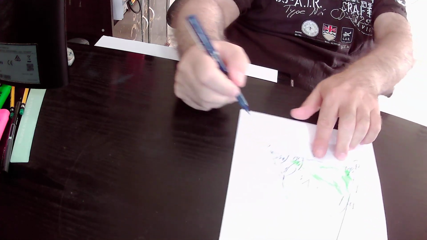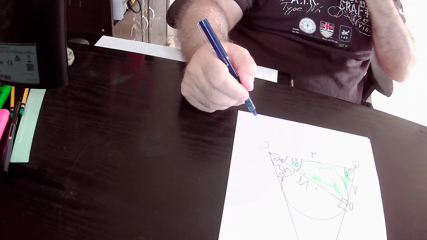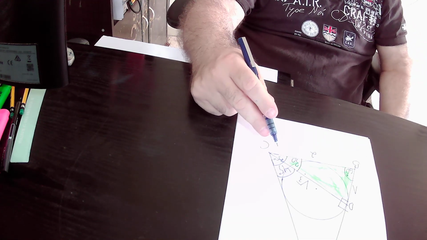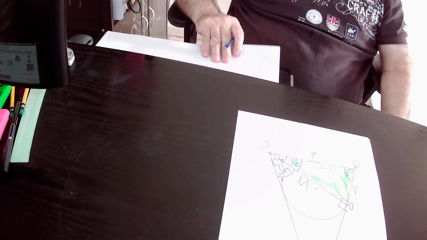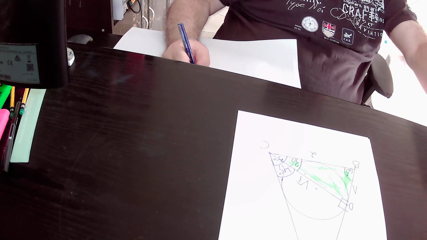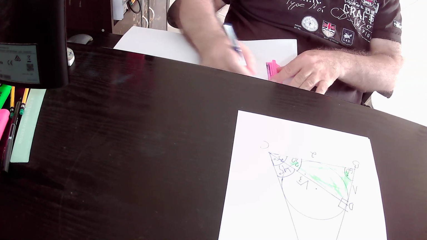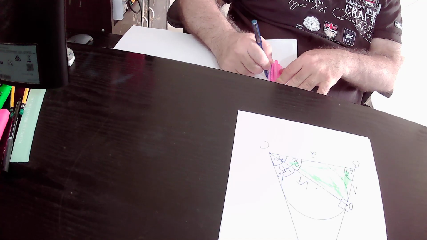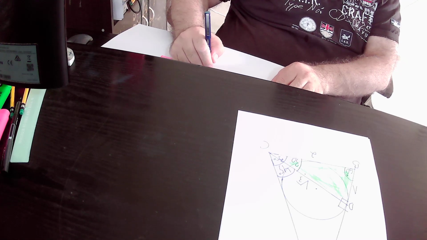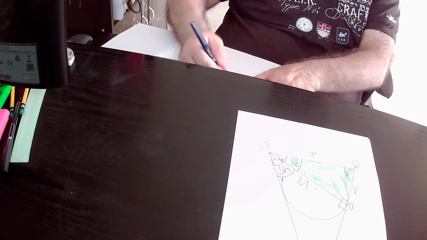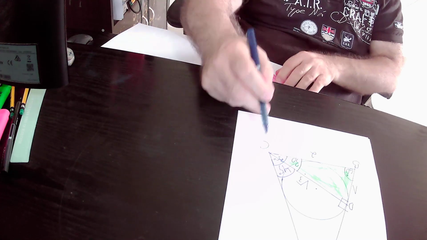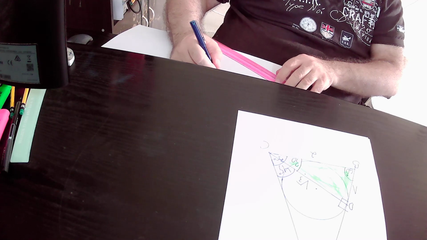In the next step, I will copy the right triangle ADC in a new page and we'll analyze triangle ADC. Angle ACD equals 45 degrees.